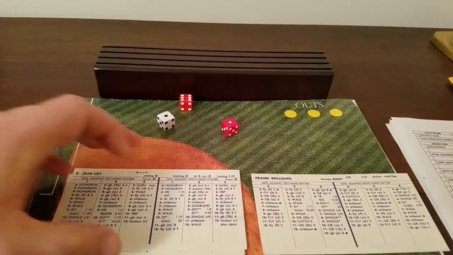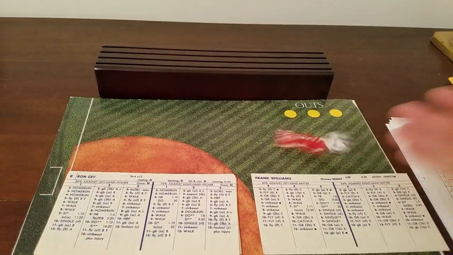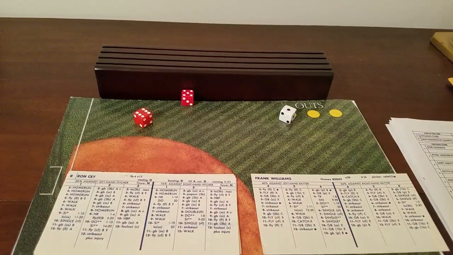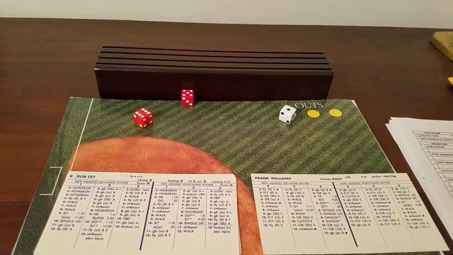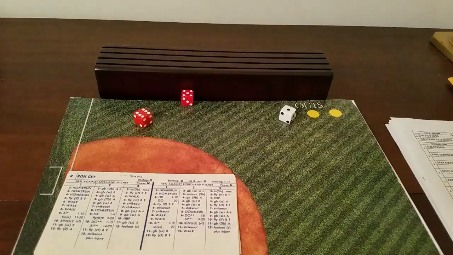2 down for the Penguin, Ron Say. 1-11, it's a ground ball to short. That's going to end the inning. So Frank Williams certainly did his job. 2 shutout innings of relief.